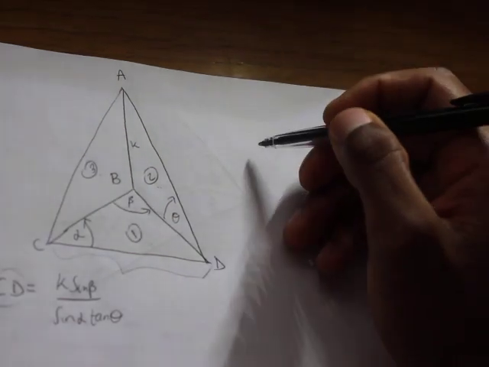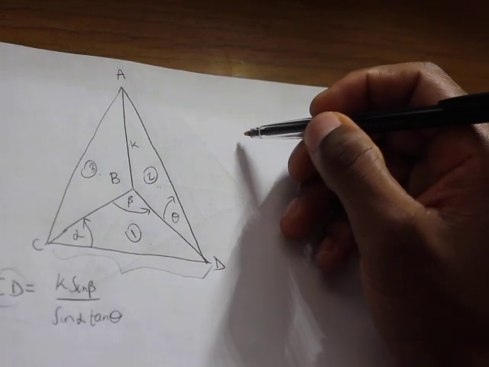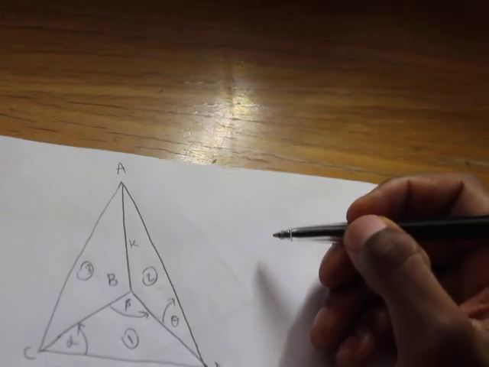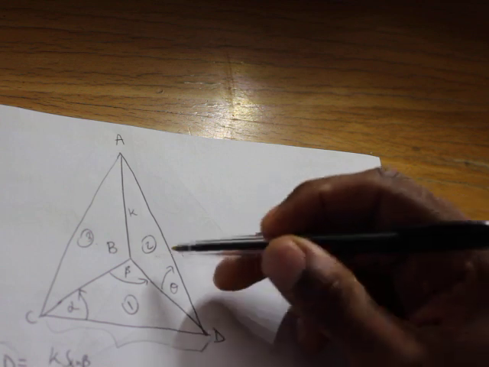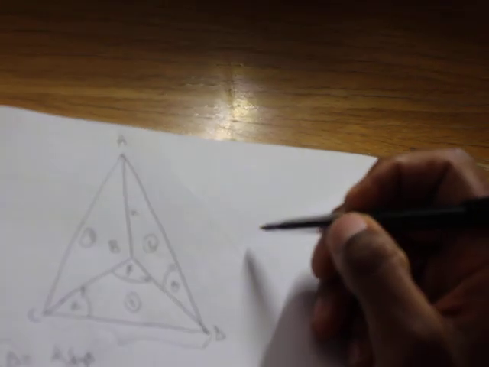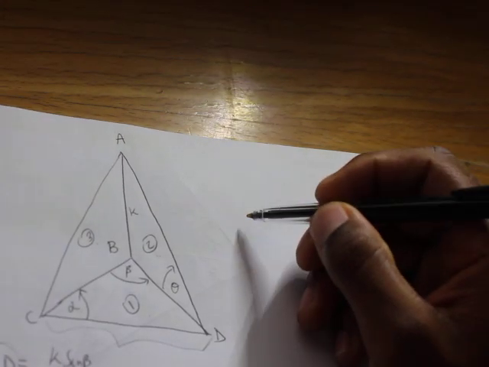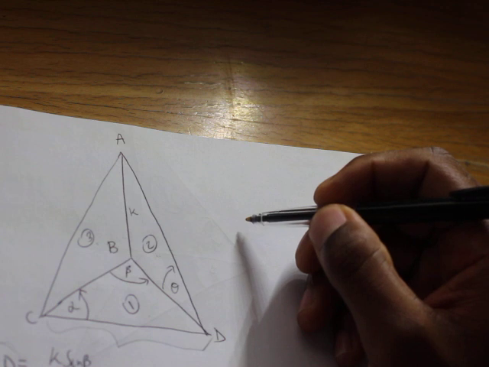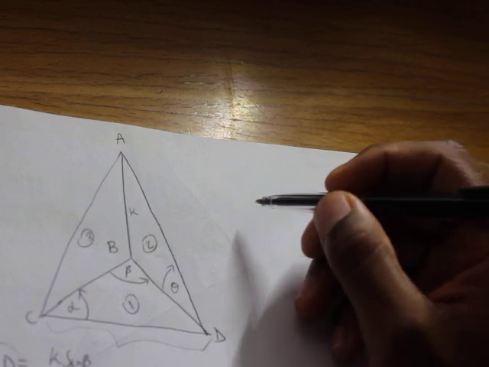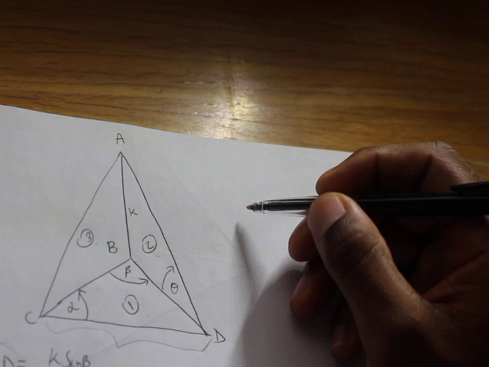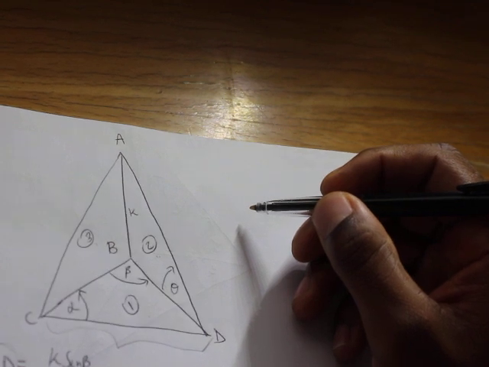So we're going to say, okay, fine. So now we are headed for BD. Okay, we want to find BD. Let me see if we can actually find our BD, right?